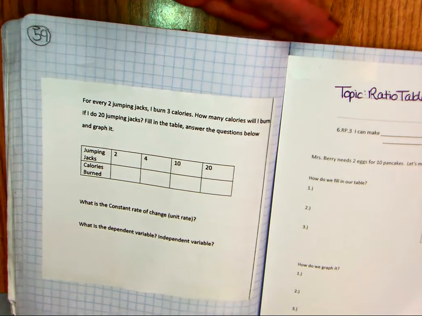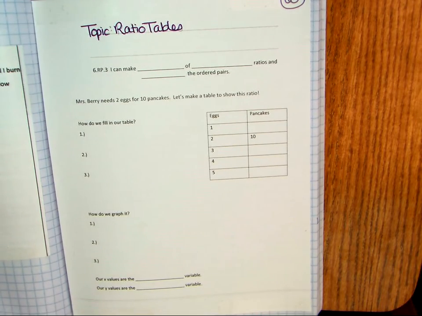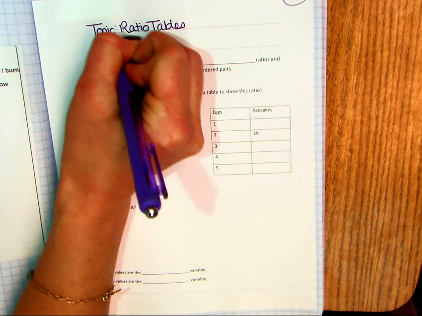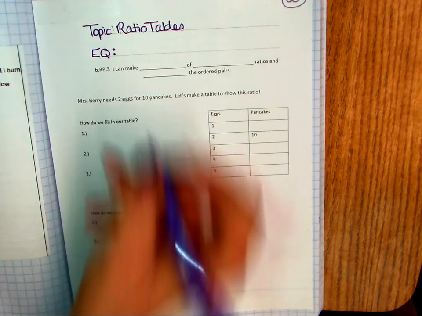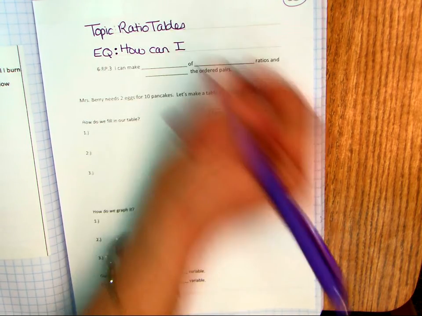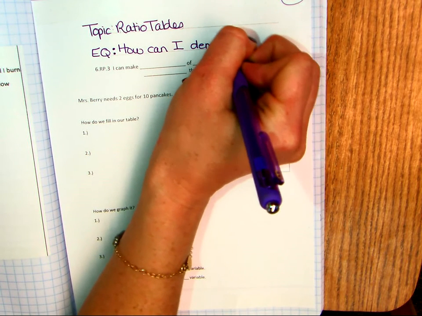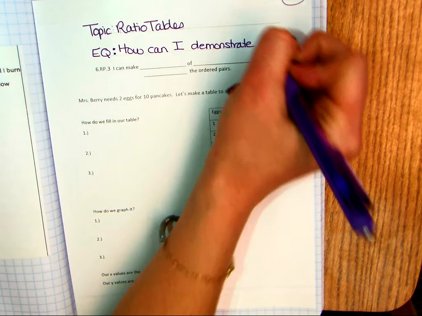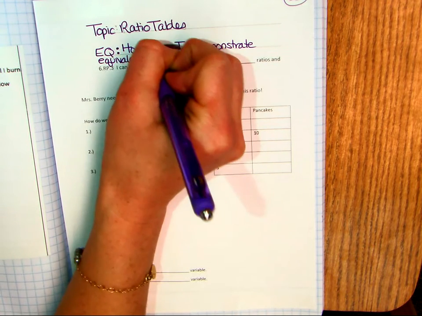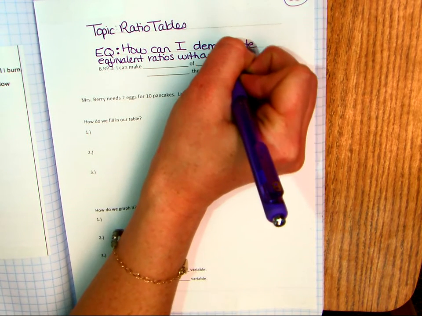We're going to go back over to page 60 and we're going to write in our essential question. Once again, the topic for these notes is ratio tables. The essential question for today, the question you should be able to answer by the time we're done, is how can I demonstrate equivalent ratios with a table?